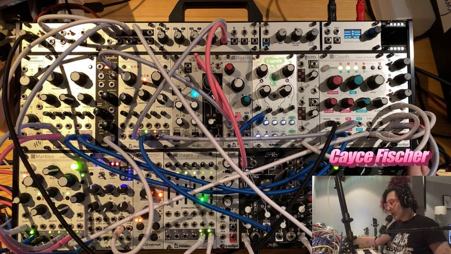Is there anything you want to investigate specifically as we kind of wrap up this patch? I have Magneto set to shift mode, which is going to be like pitch shifting, so this should be really interesting. We can bring in higher and lower tones.